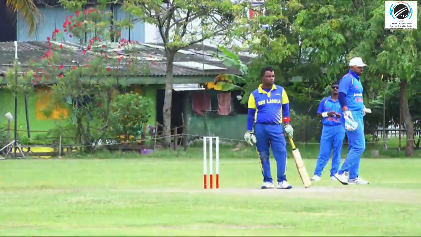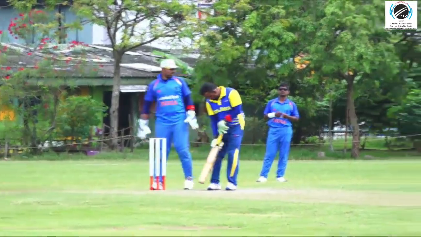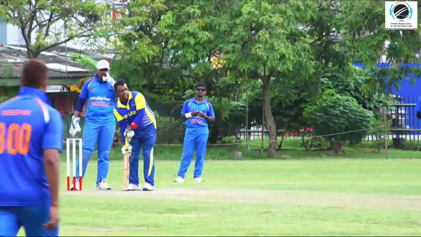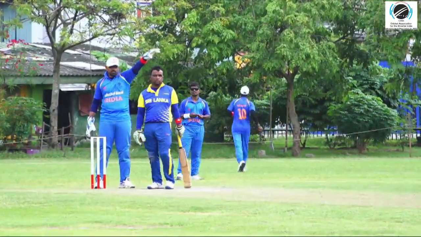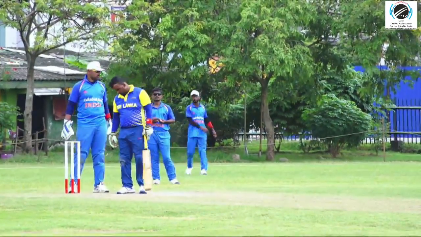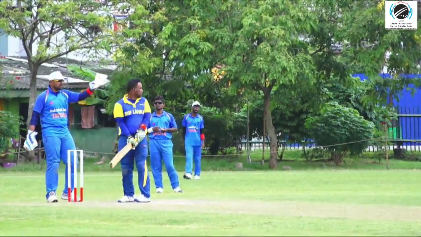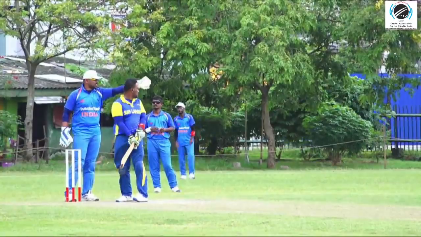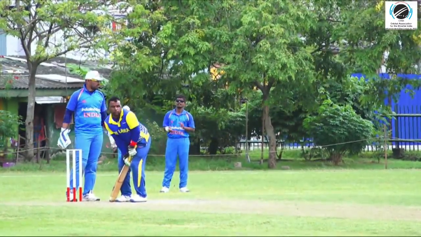So maximum a bowler can bowl 7 overs here. In that case, 2 bowlers can bowl 5-5 overs each, and 7 overs. They have to bowl a total of 23 overs. 7 threes are 21 and 2 overs can be bowled by anybody else. Durga Rao will continue. He will be bowling to Dinesh.